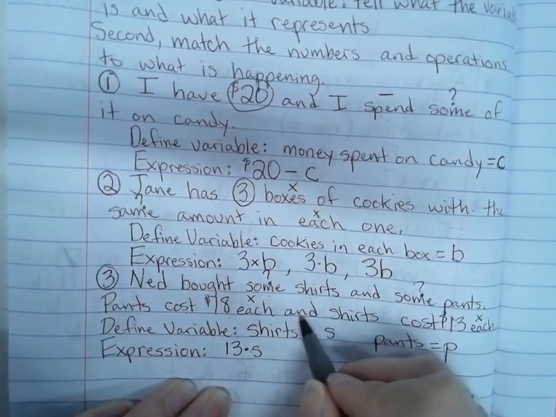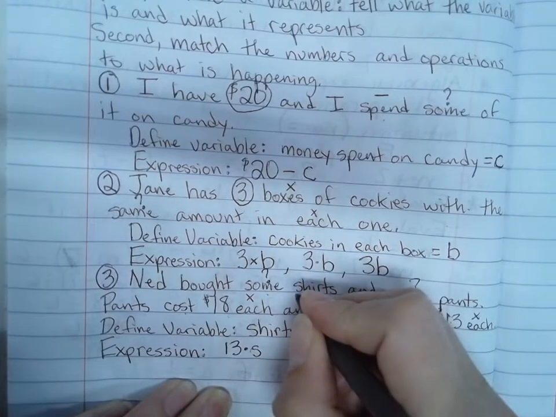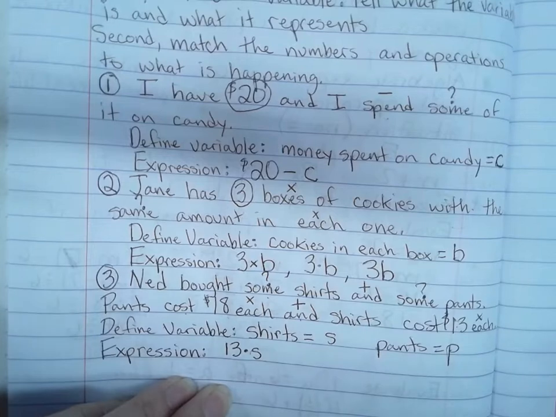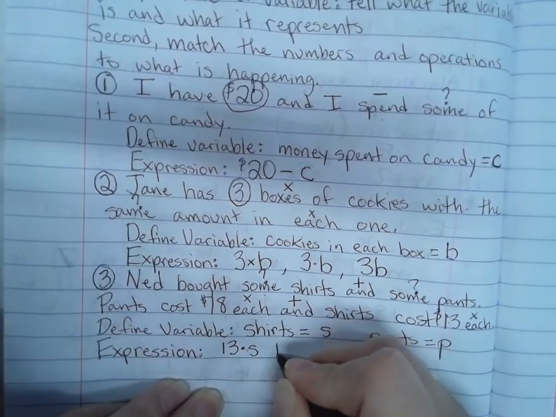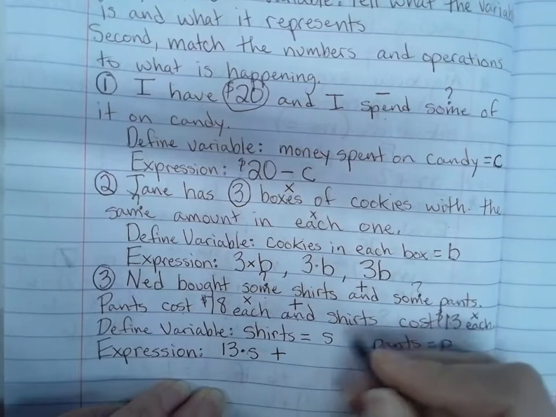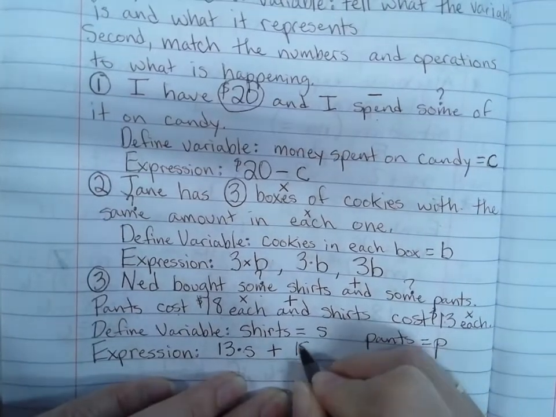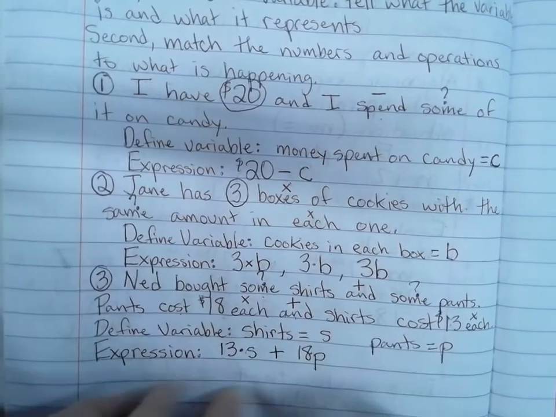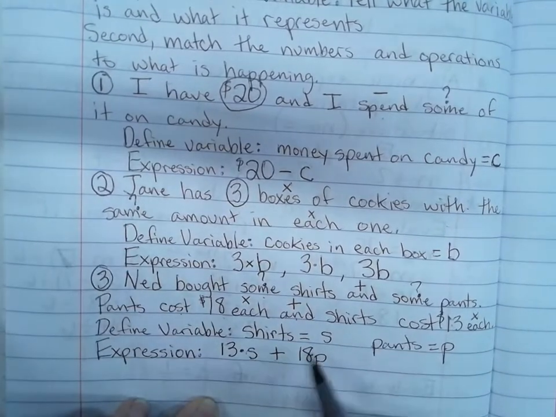What does and mean in math? Add. So when he's buying them, when you add the price for all the shirts plus the price of all the pants together. So I'm going to have to add that here. And then 18 times the number of pants. So 13 times the shirts plus 18 times the pants.